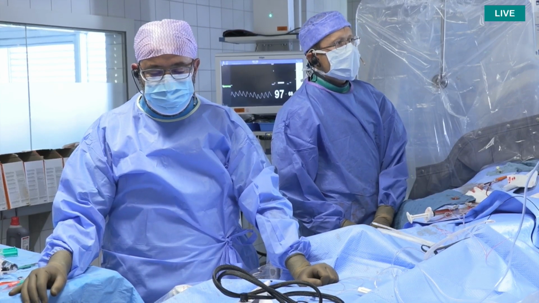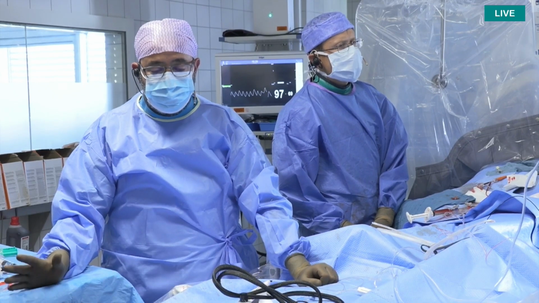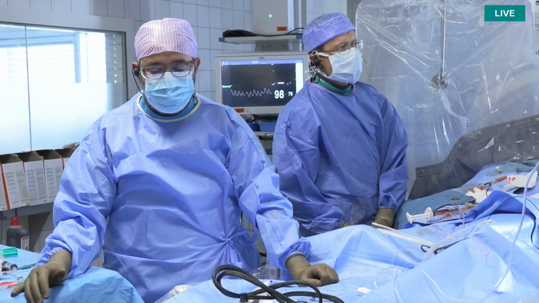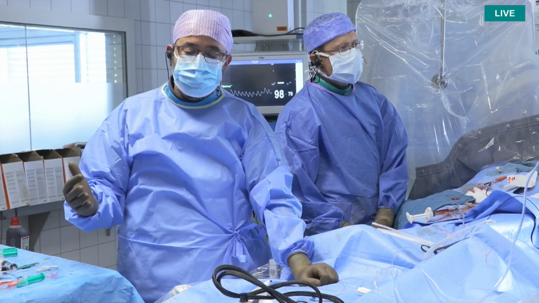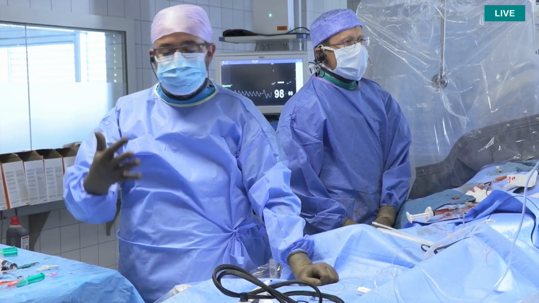These are much smaller vessels compared to the valves, and because of the blooming artifact, it's very difficult to quantify calcium in a way that helps you make a decision on how to prepare the lesion. So you will know this will be calcified.